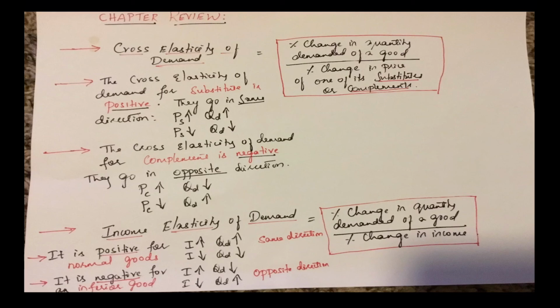The cross-elasticity of demand for a complement is negative. They go in the opposite direction. It means if the price of the complement increases, demand of the good decreases. Price of the complementary good decreases, demand of the good increases.